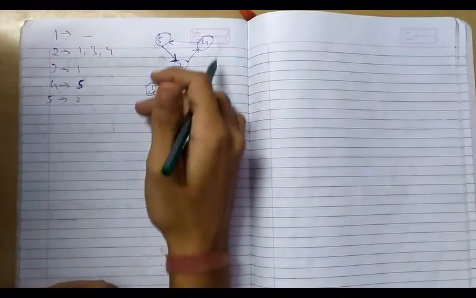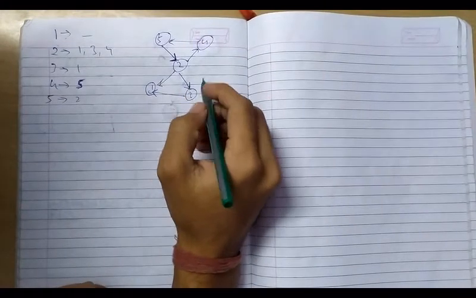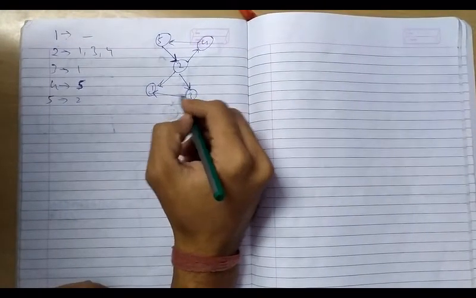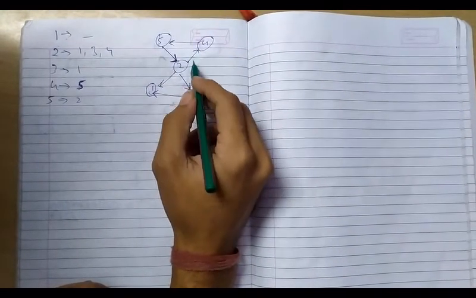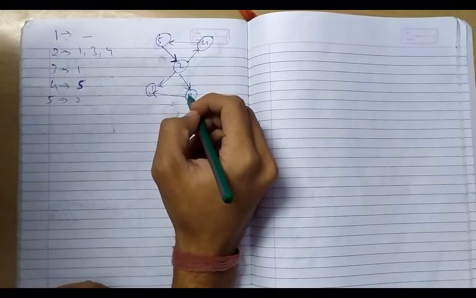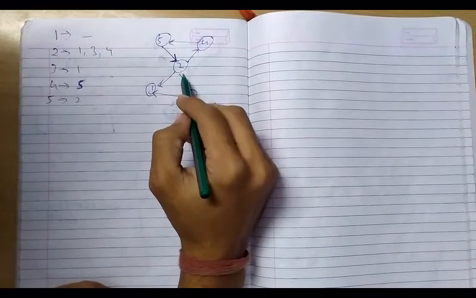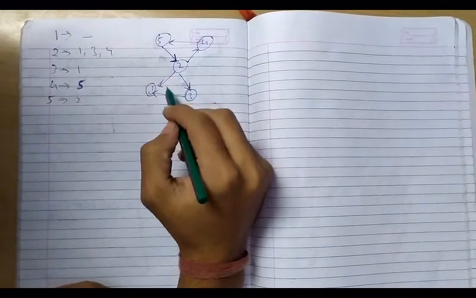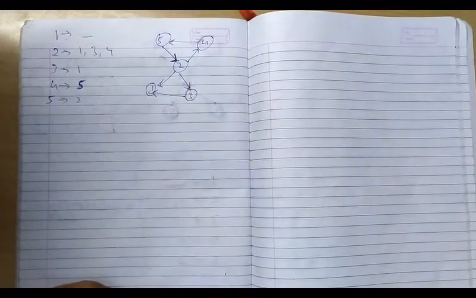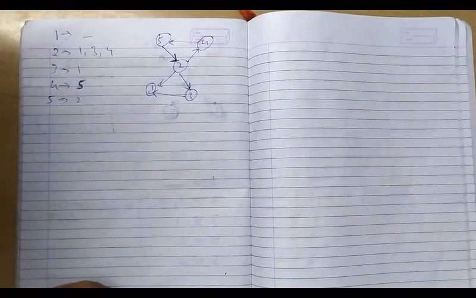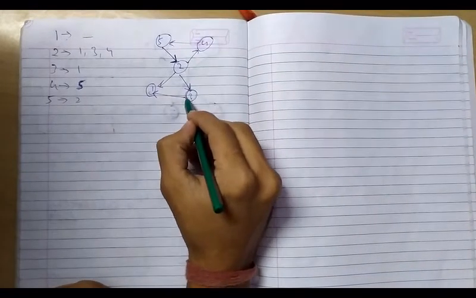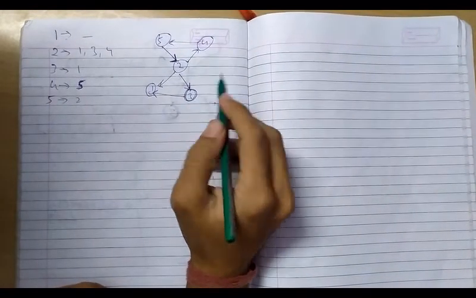Now let's traverse this graph from each node. That means do DFS search from each node and check whether there exists a cycle or not. We can randomly choose any node to do a DFS search and check whether there is a cycle with respect to that node or not. So I am checking from this node.